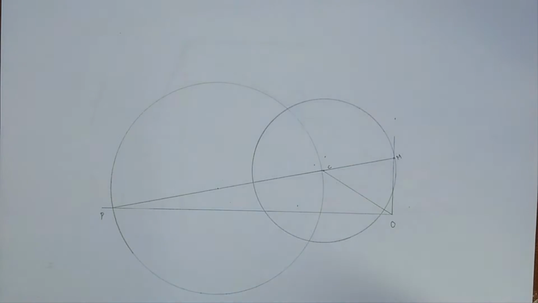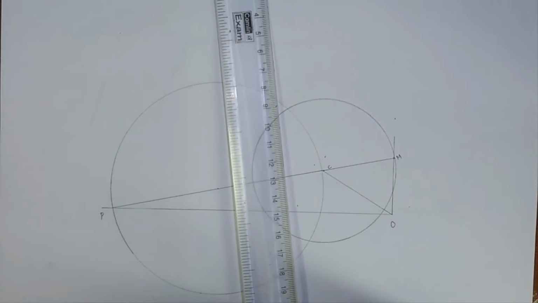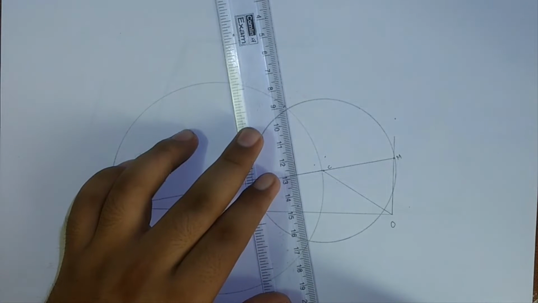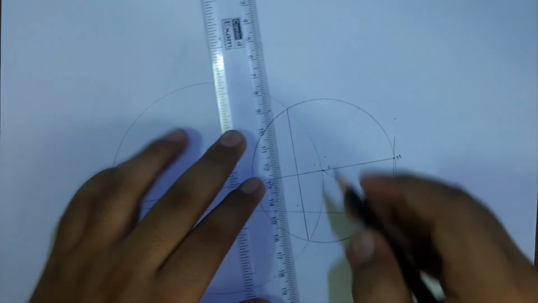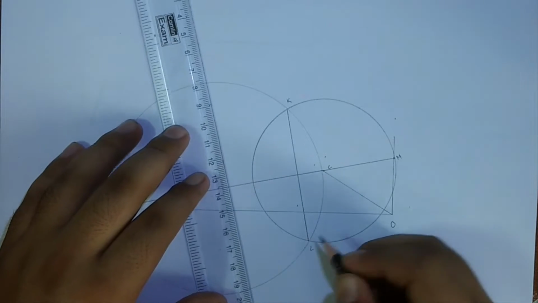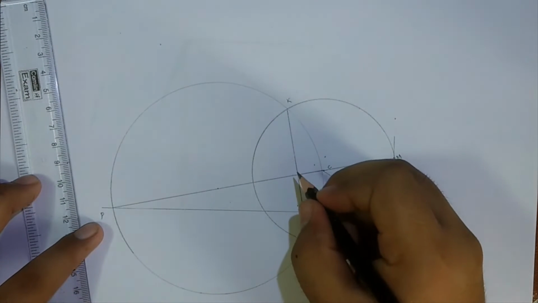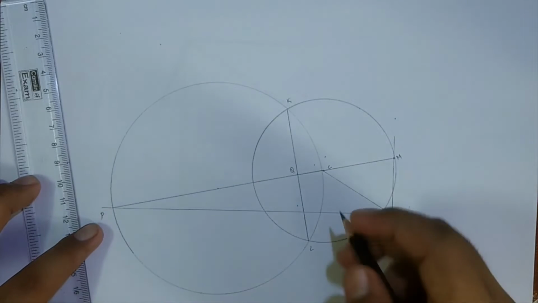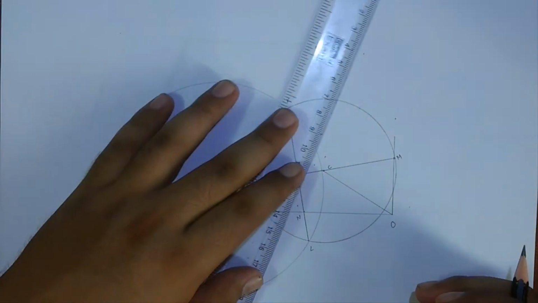Now join the two points where these two circles meet, and name them K and L. The point where this line cuts PC, name it as Q, and where it cuts OP, name it as N. Now join N to C.